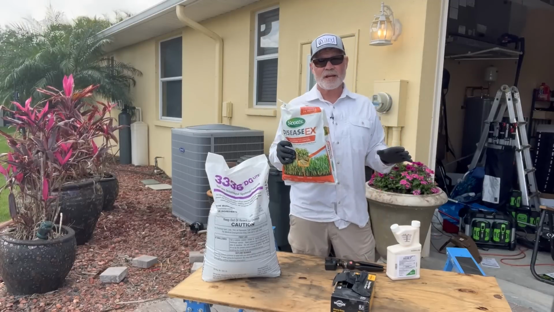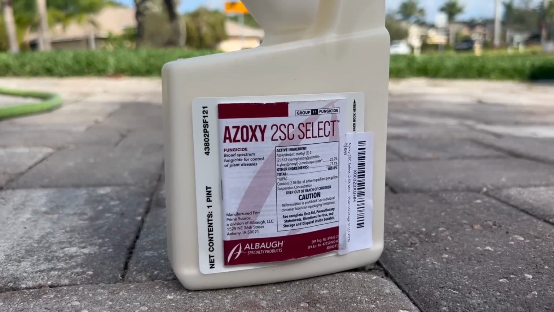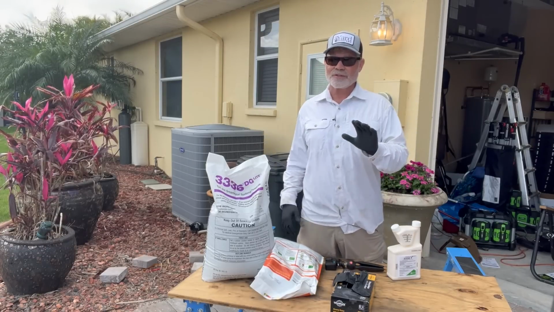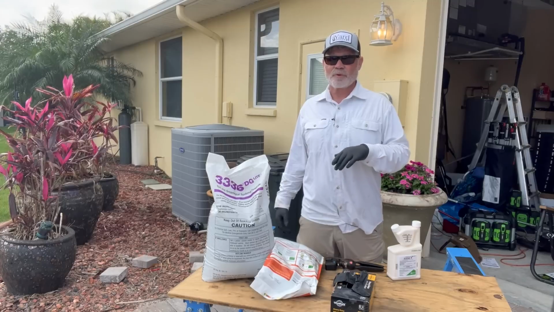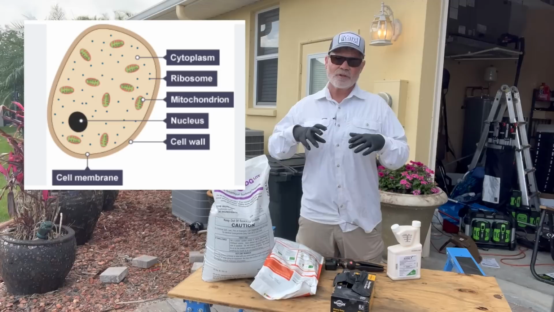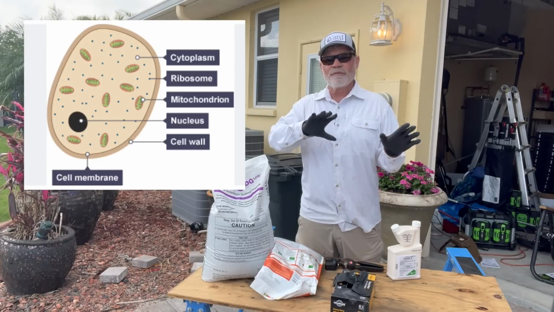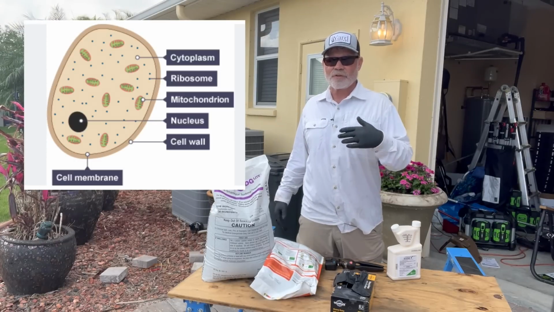The second fungicide I recommend is azoxystrobin. Now, azoxystrobin belongs to the strobilurin chemical class, also known as quinone outside inhibitors. Strobilurins work by targeting the mitochondrial respiration of fungi. You may remember from 8th grade biology that the mitochondria are called the powerhouse of the cell. And strobilurins block the normal function of the mitochondria, basically starving the fungus, halting its growth and spore germination.